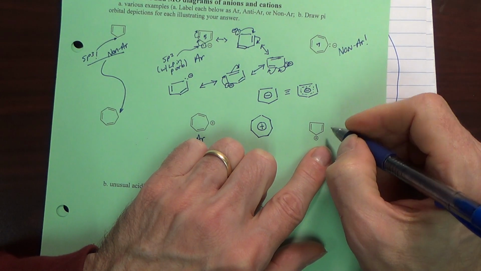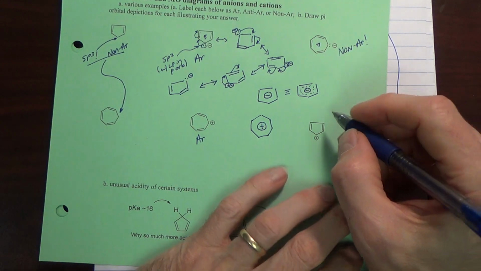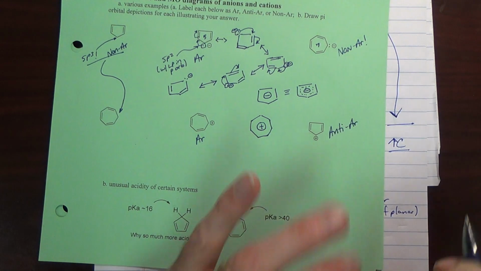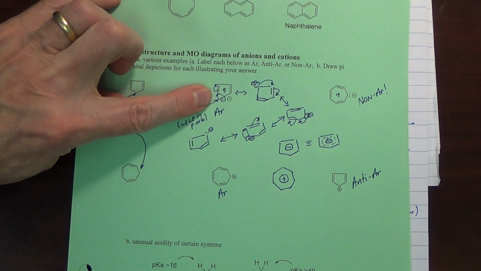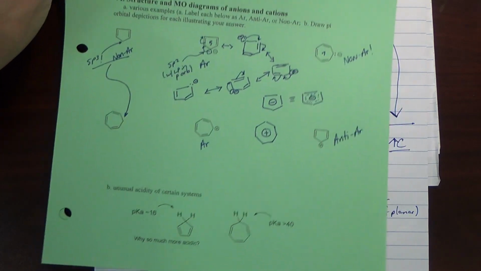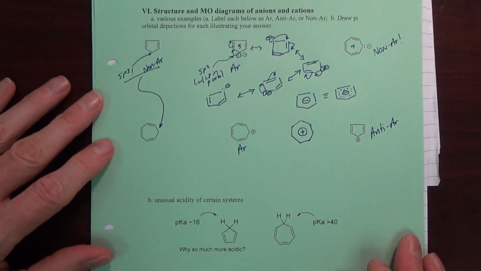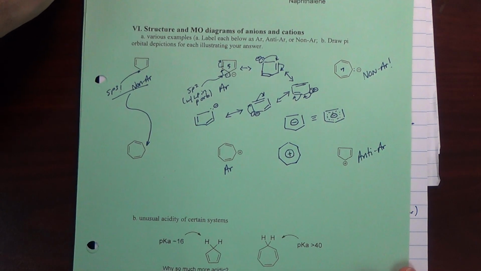So I would consider this guy here, this carbocation, to be anti-aromatic, while the 5-membered ring carbanion was aromatic. All right. So ions can also be aromatic or anti-aromatic.